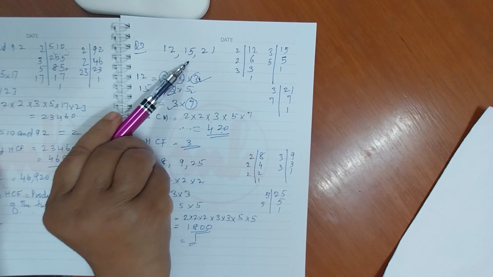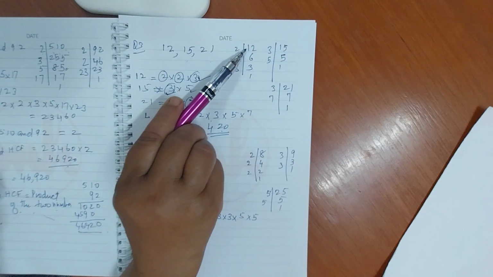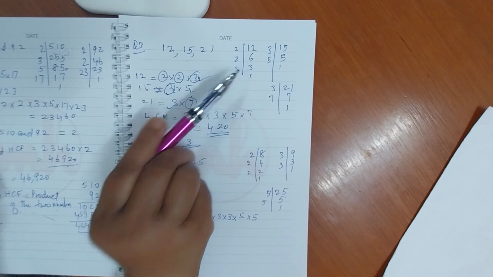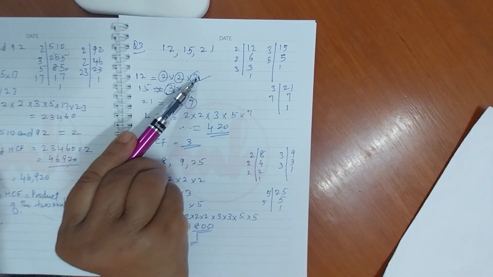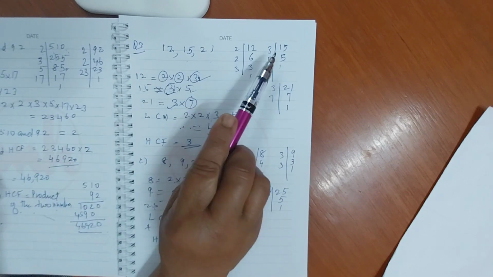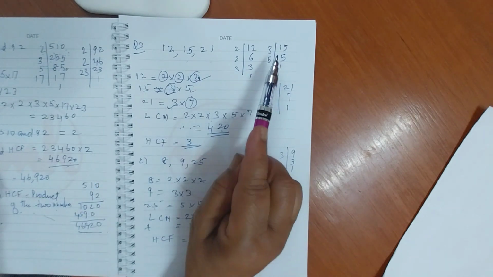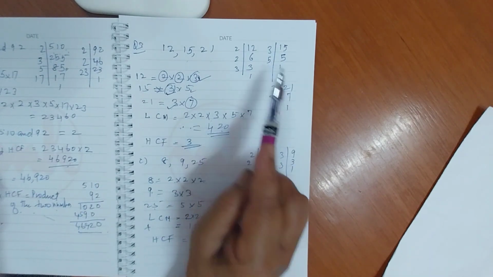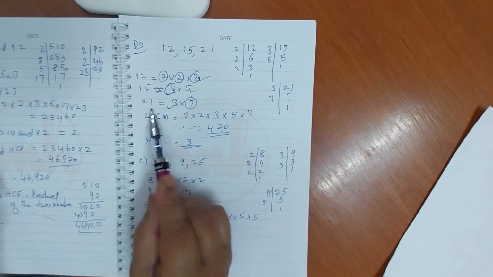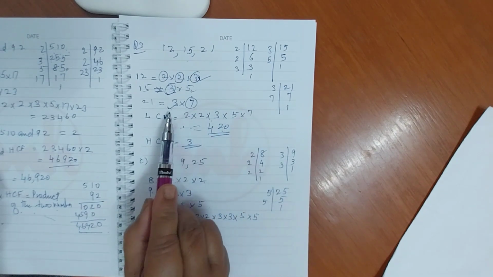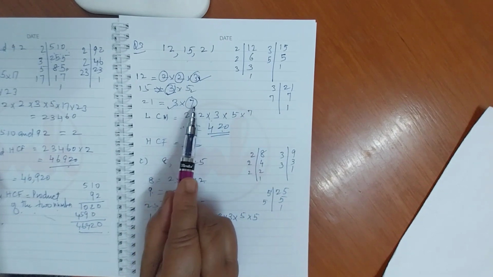12, 15, 21. I've taken the prime factorization of 12, that is 2 into 2 into 3. Now the prime factorization of 15 is 3 into 5. Then the third number is 21, whose prime factorization is 3 into 7.